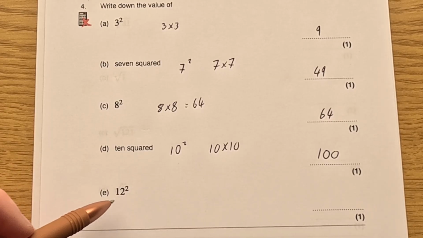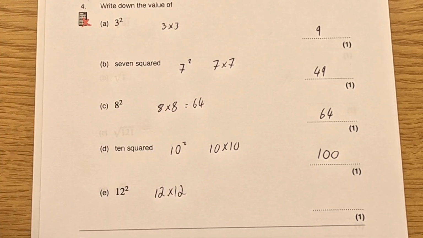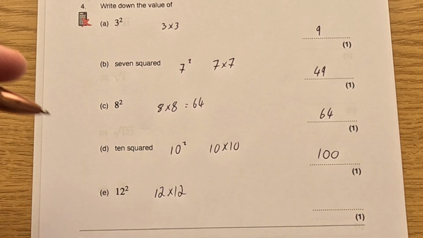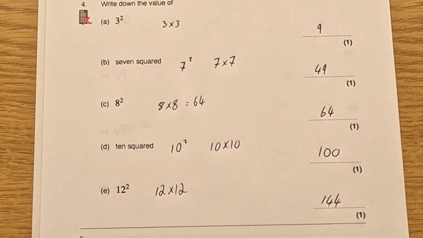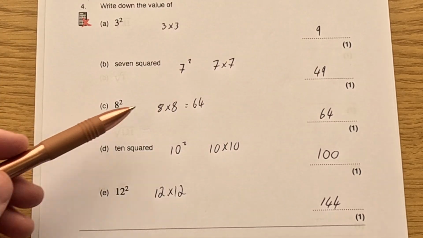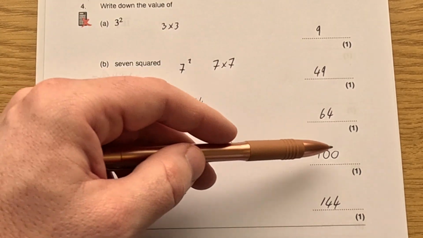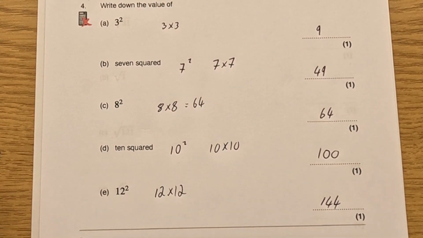E asks us to work out 12 squared, so that's 12 multiplied by itself, 12 times 12. And 12 times 12 is 144, so knowing your times tables is very important, particularly with square numbers. So 12 times 12 is 144, so 12 squared is 144. So 3 squared is 9, 7 squared is 49, 8 squared is 64, 10 squared is 100, and 12 squared is 144. Okay, let's look at our next question, question number 5.